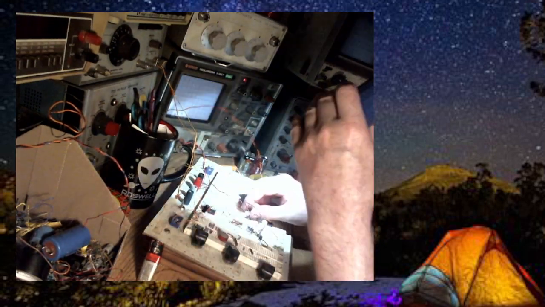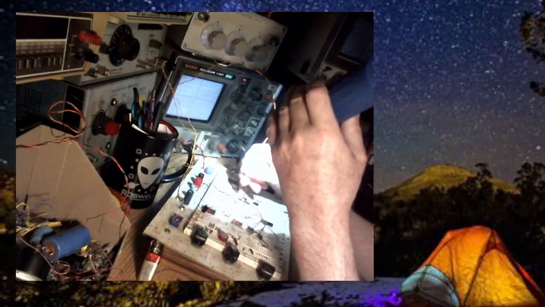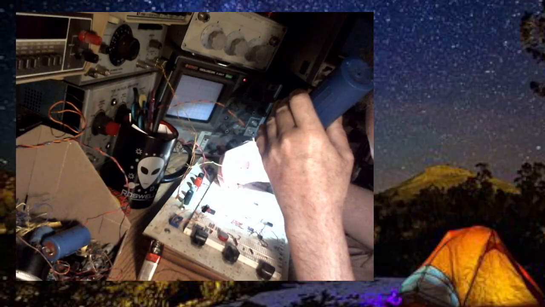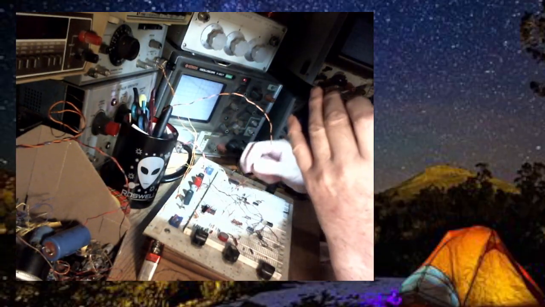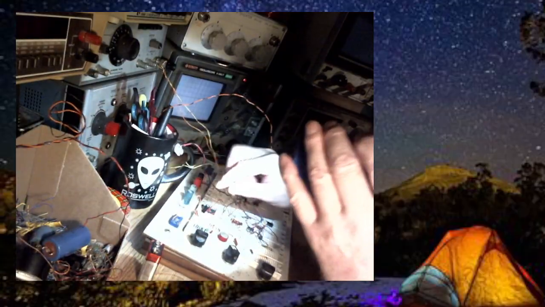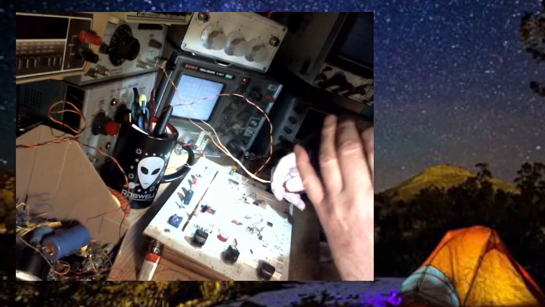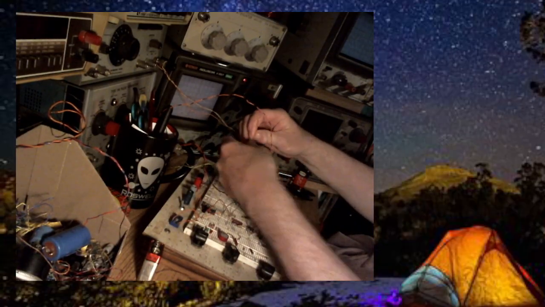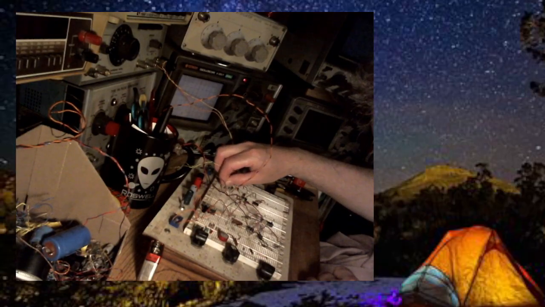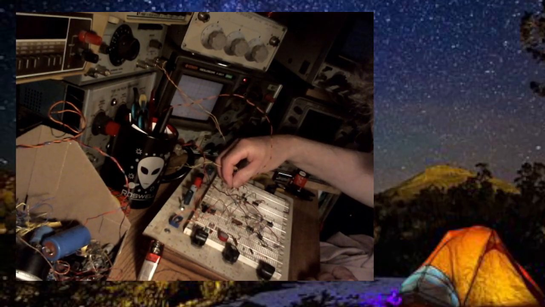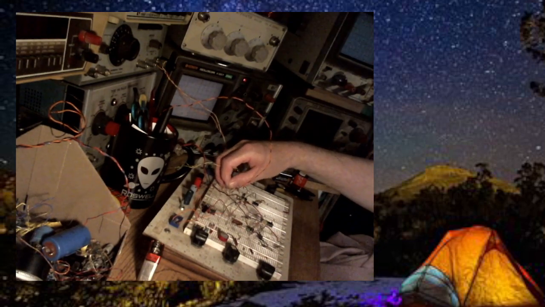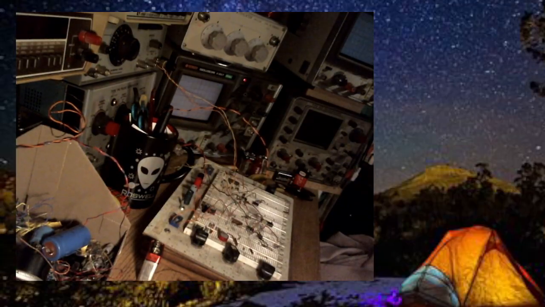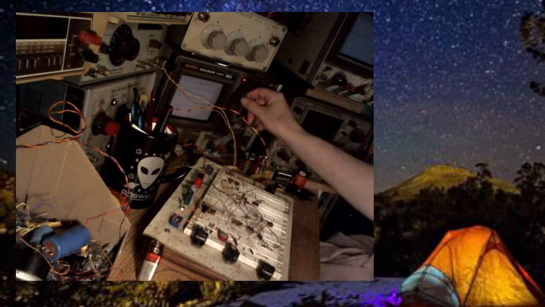So, 1K resistor. Okay, I've got the scope set up here. Now I need this one. The orange one is the ground, which is the yellow. Okay. Now our signal generator is connected to the scope.